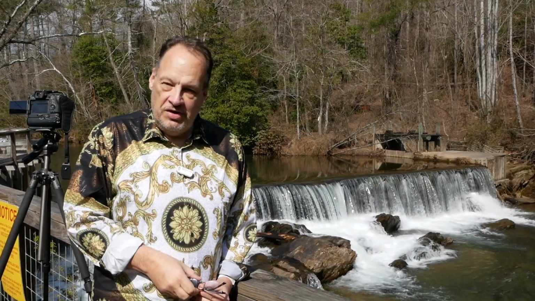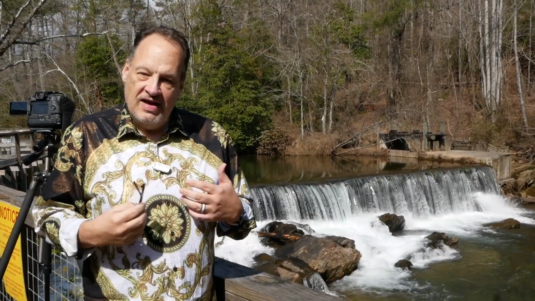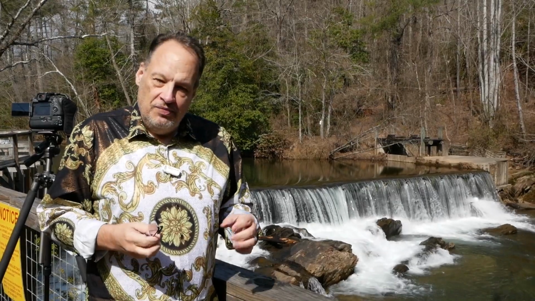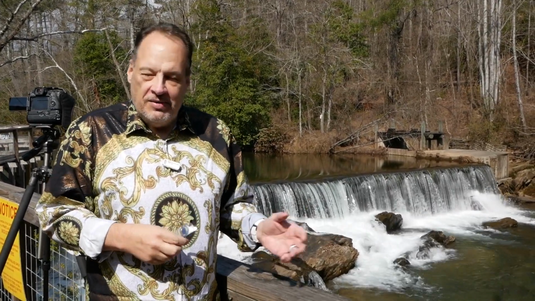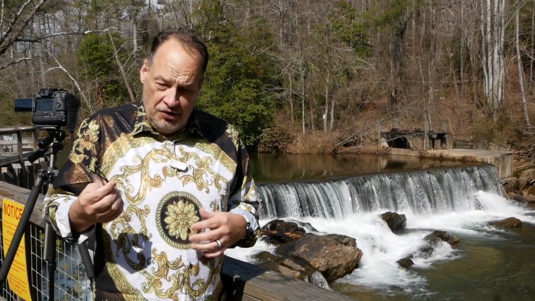Okay, well, what we're going to do today, guys, is we've got a beautiful waterfall behind us, but we're out in the bright sun, and we want to do a time exposure so that we get the water looking smooth. Well, you can't just dial your shutter speed down to like half a second because you can only go so low on your ISO and you can only go so high on your f-stop.